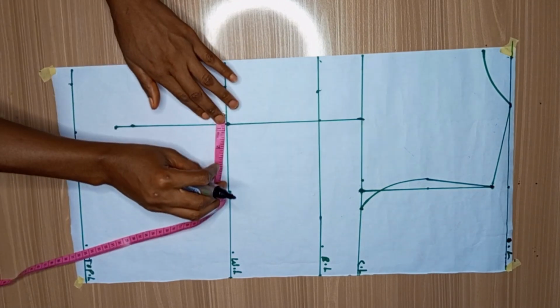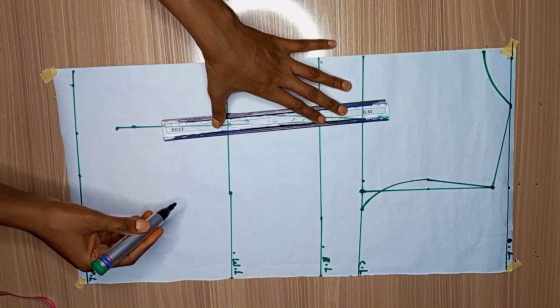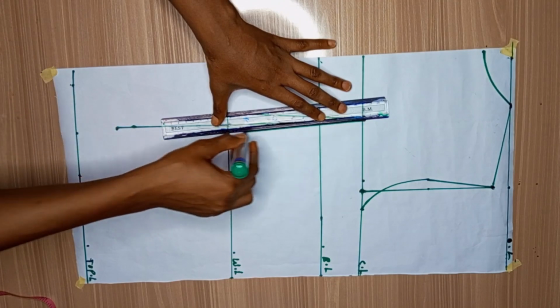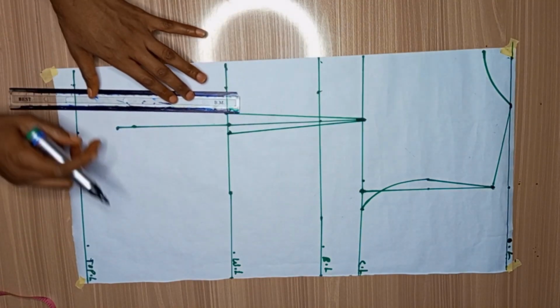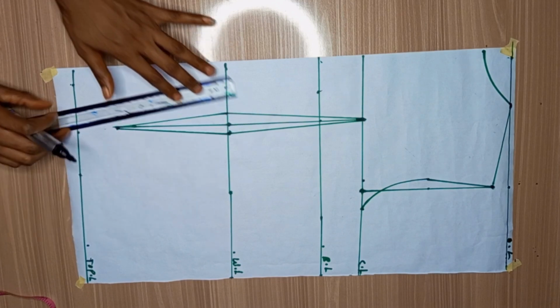On the waistline, I'm going to mark 1/2 inch on both sides, and I'm going to connect the points together just the way we did on the front pattern. Our dart is always taken on the waistline, so always remember that. I'm going to connect like this.